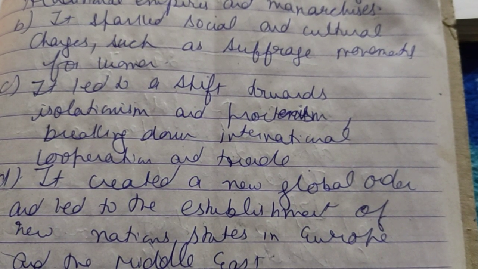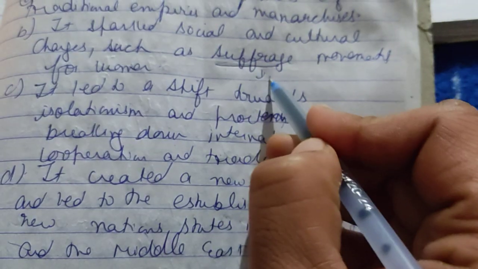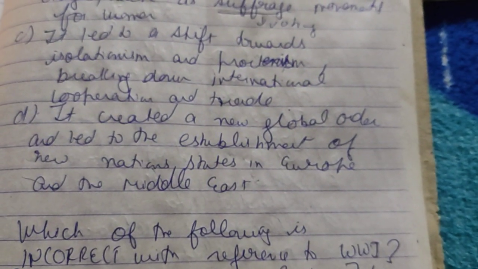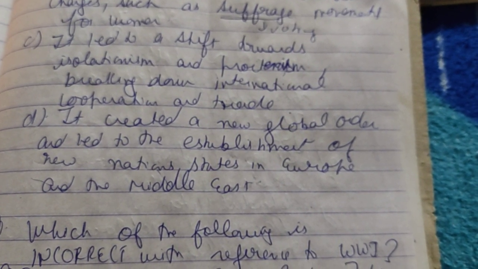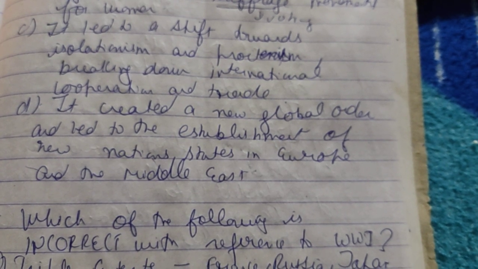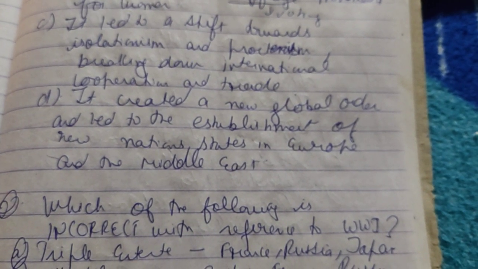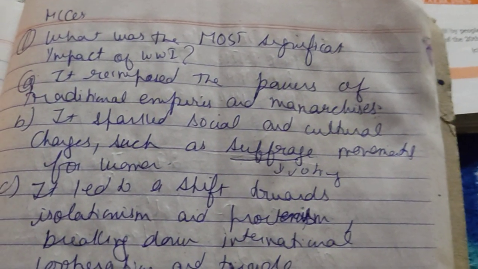Suffrage means voting. Third is, it led to a shift towards isolationism and protectionism, breaking down international cooperation and trade. D is, it created a new global order and led to the establishment of new nation states in Europe and Middle East.